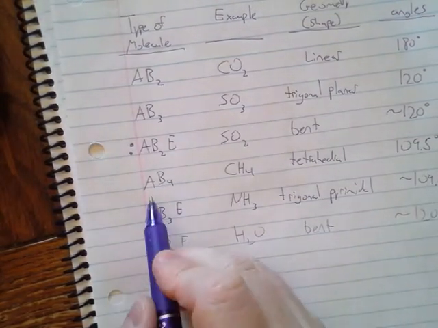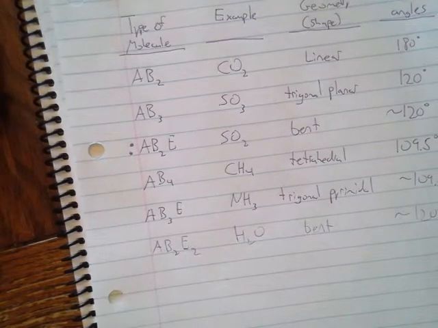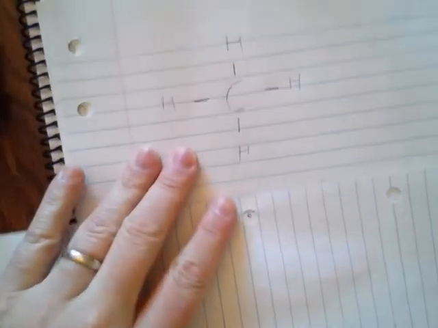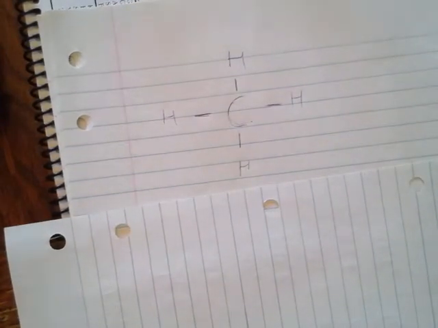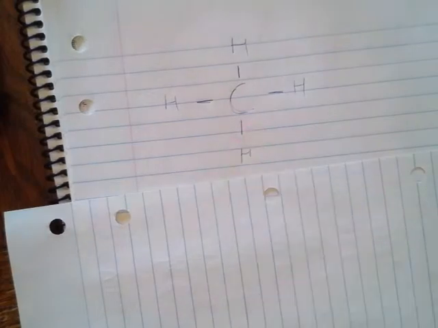Now the next molecule, AB4. If I were going to try to draw AB4 on paper, this is what it would look like. And I think you'd agree that in 2 dimensions, there is no way I can do better than drawing these 90-degree angles. However, remember, we don't live in a 2-dimensional world. We live in a 3-dimensional world, and the angles do not have to be 90 degrees.